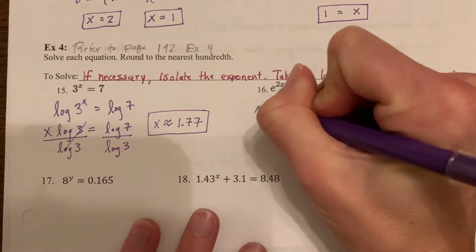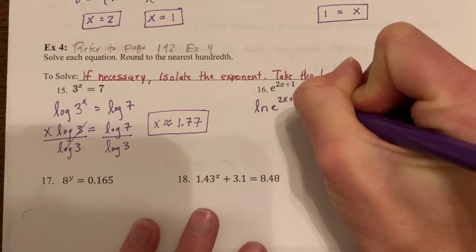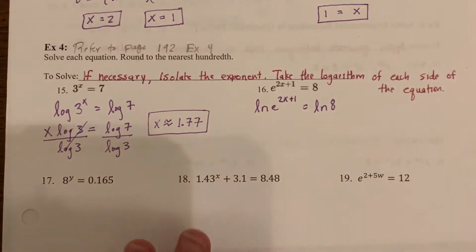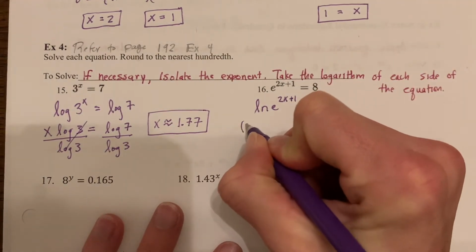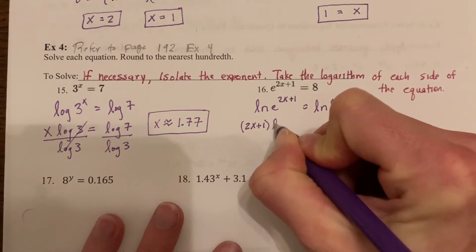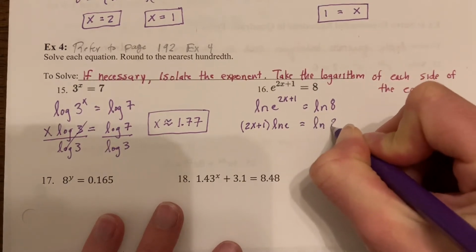So I'm going to go the natural log of e to the 2x plus 1 power is equal to the natural log of 8. Now that I have a logarithmic equation, I can use the properties of logs. I'm going to begin with the power property, and I'm going to move the 2x plus 1 in front of the log. So I have 2x plus 1 times the natural log of e is equal to the natural log of 8.